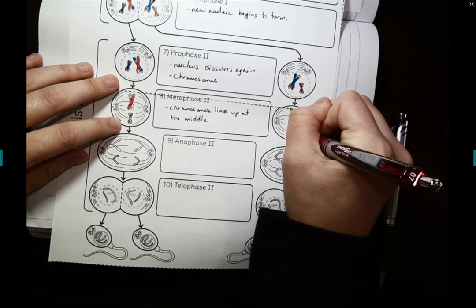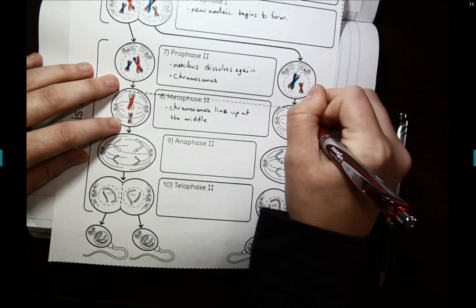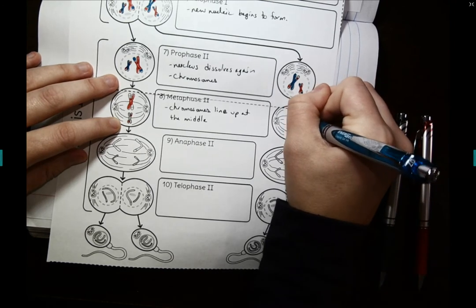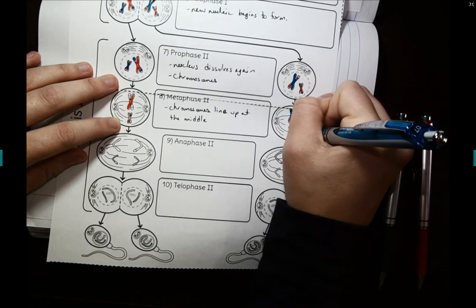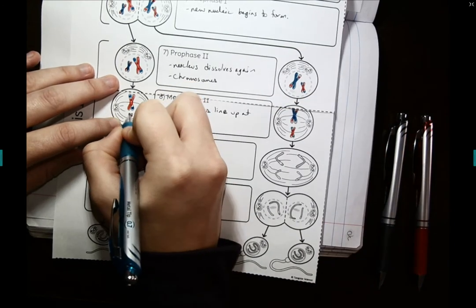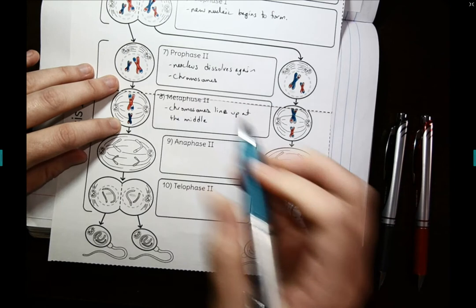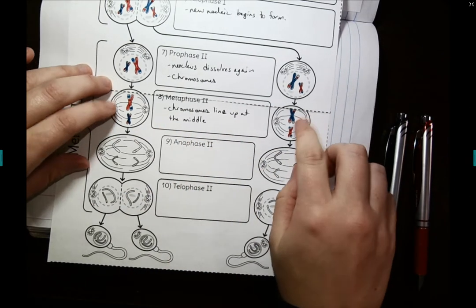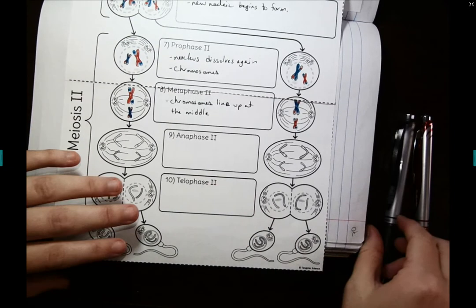And I've got to make sure I keep up with my coloring. I don't want to lose track of my chromosomes. So they're lined up in the middle, and I still have to show crossing over, right? There's no independent assortment here, right? Nothing new is happening. We're just having the chromosomes line up in the middle.